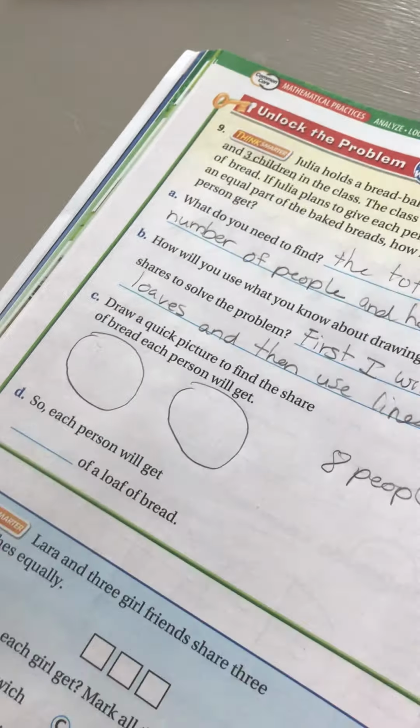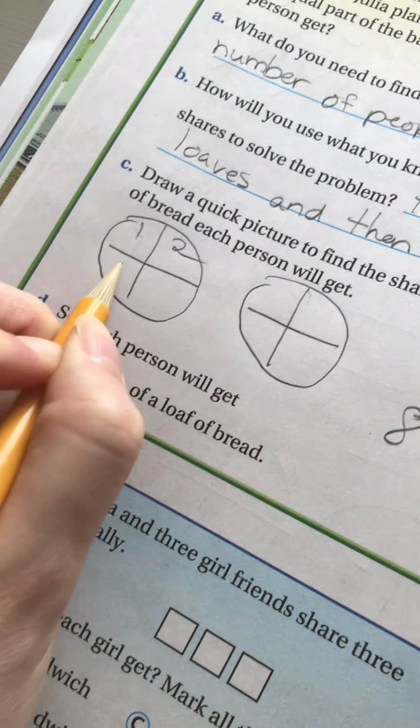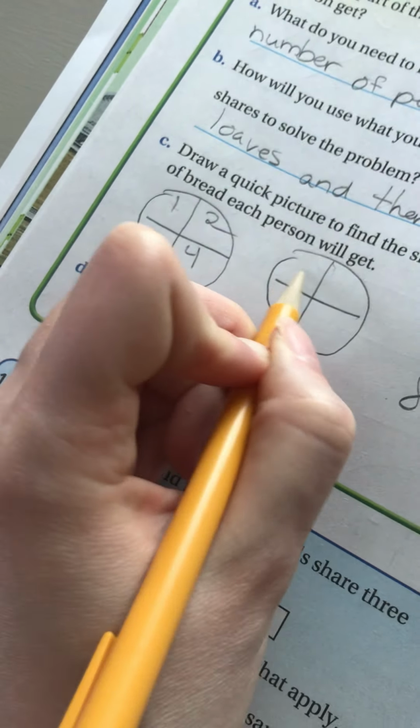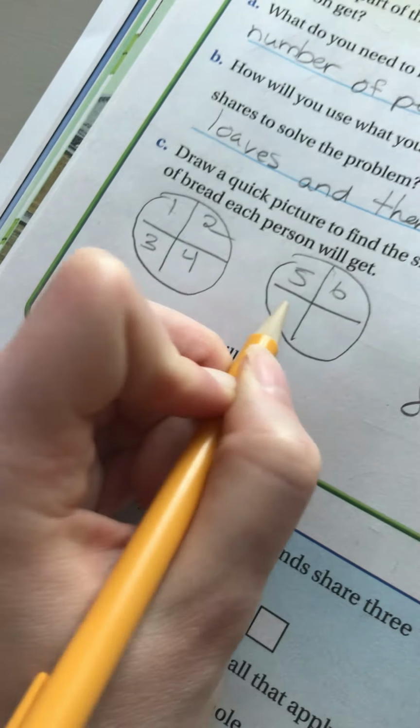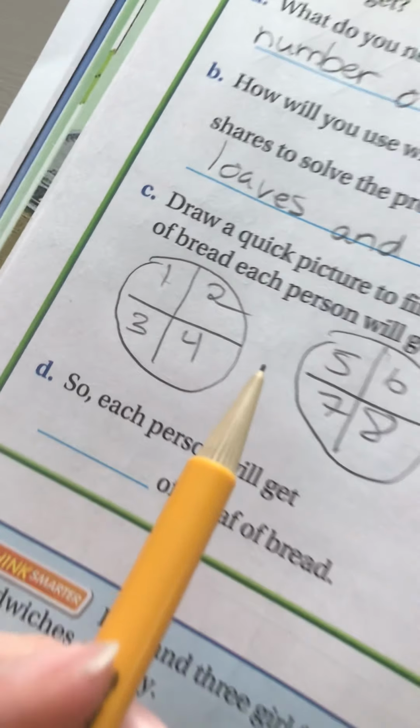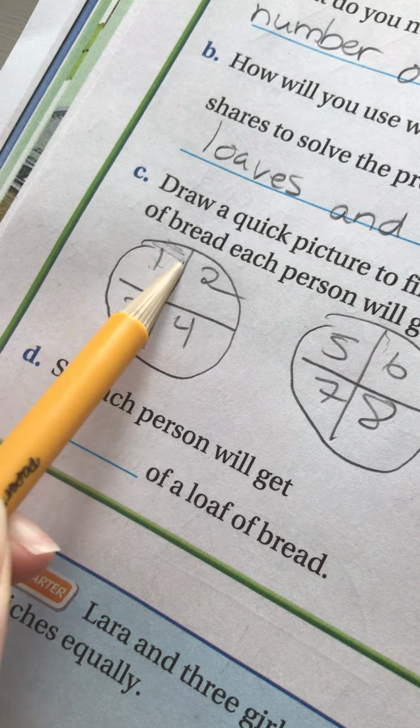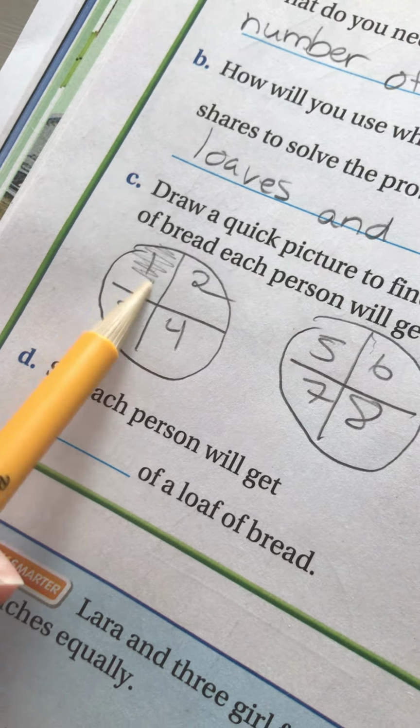Now we know that fractions and division are similar. So if I did 8 divided by the 2 loaves, I know that I'm gonna get 4 pieces. So let's break each loaf into 4 pieces. So 1 friend, 2 friend, 3 friend, 4, 5, 6, 7, 8. So out of each loaf, they'll each get 1 of them, right? So you're looking at 1/4 of a loaf of bread.